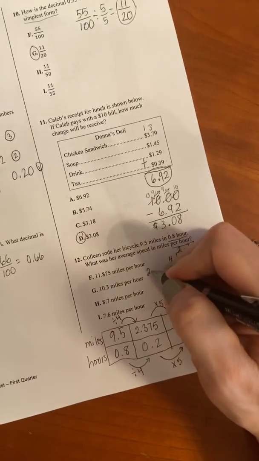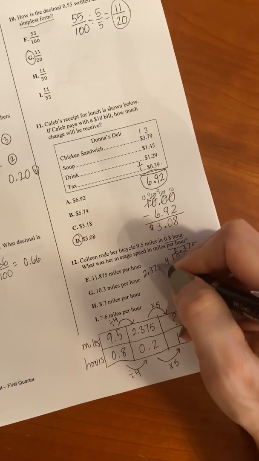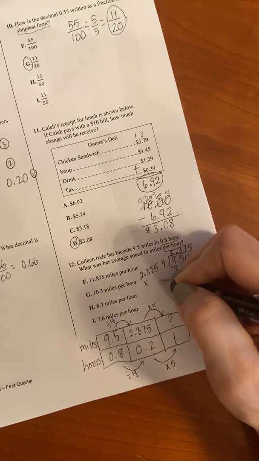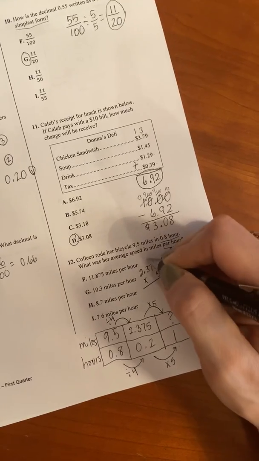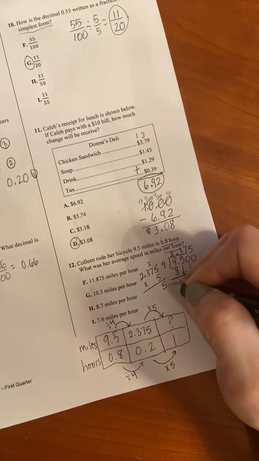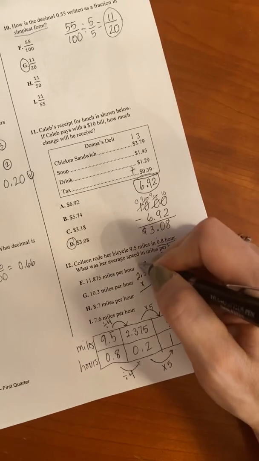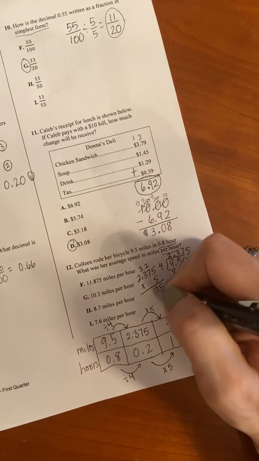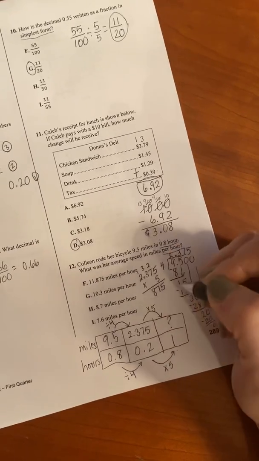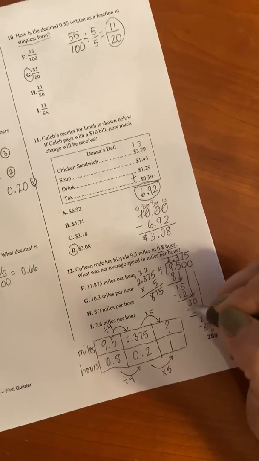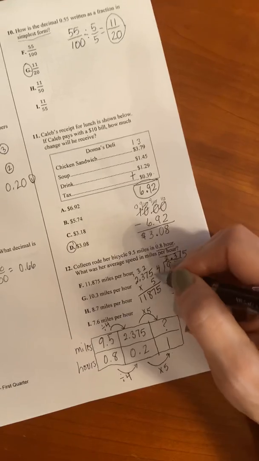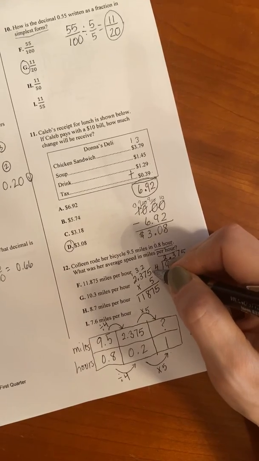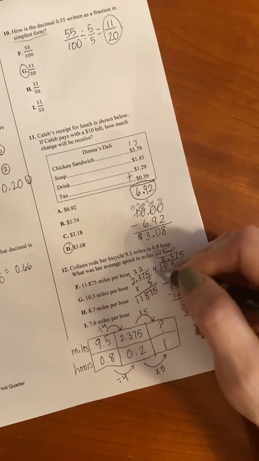So 2.375 times 5. Okay, and for the decimal, you look at how many places from the right that you are in the factors.